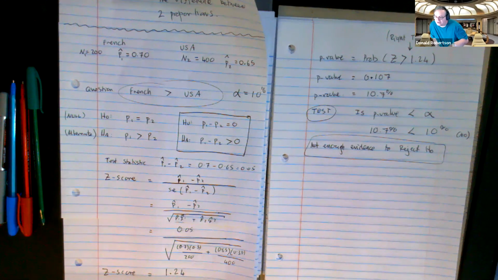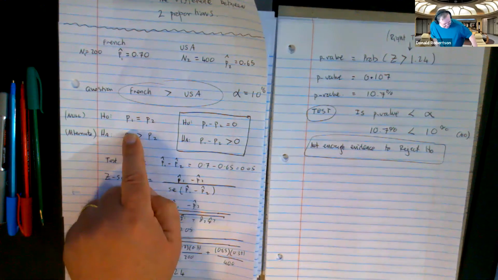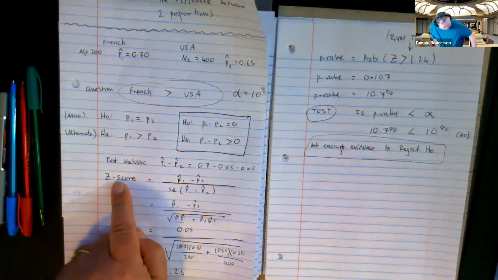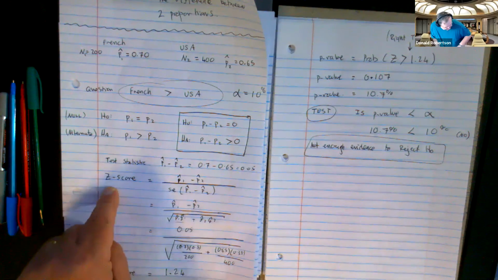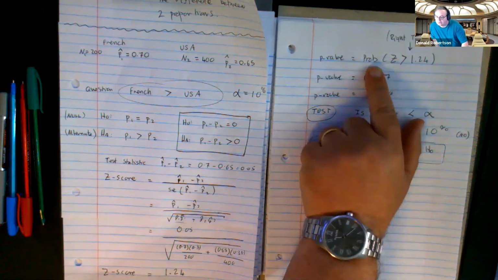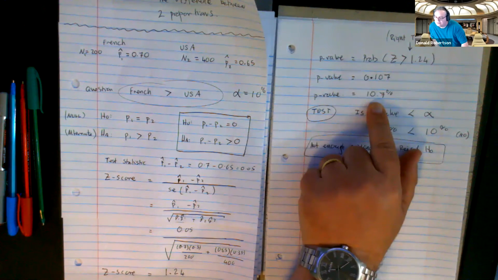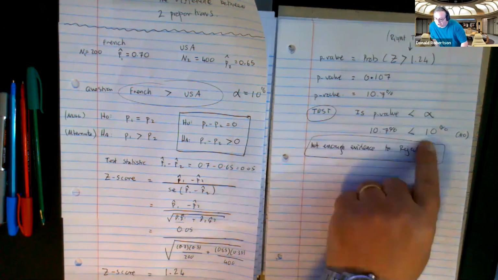When you look at that entire process, it's very similar to the one proportion one that we did last week. It has this setup, a null hypothesis and an alternate. It's got a different formula for the z-score, but apart from that, it's still a z-score. Then you have a p-value, which is exactly the same, and then a test, which is exactly the same.